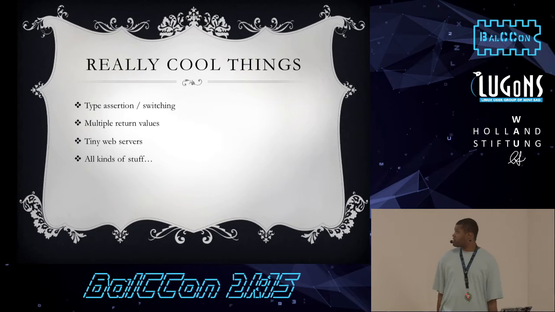So there's all kinds of fun little language features in there. It's got type assertions like we talked about. It's got its own version of the Python one-line web server, but it'll compile to every operating system under the sun, so it's a little more useful. It's all kinds of stuff.